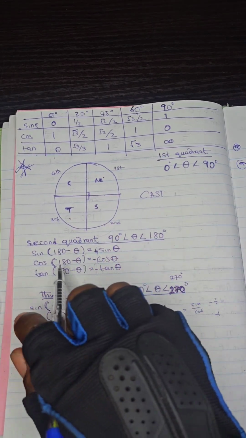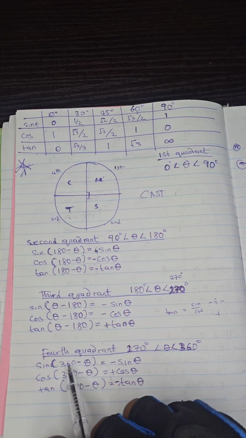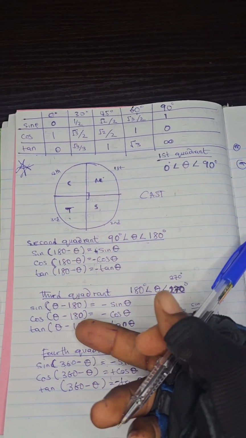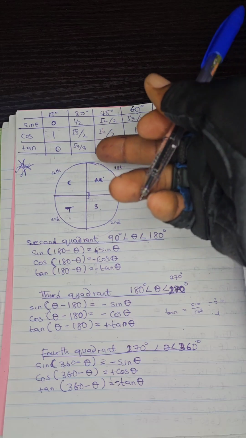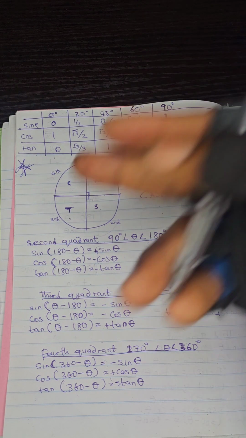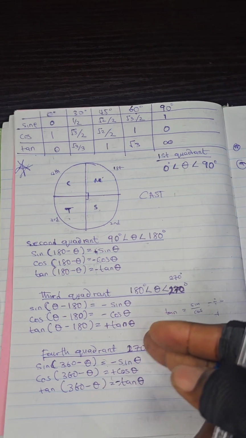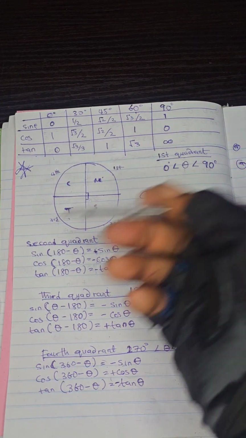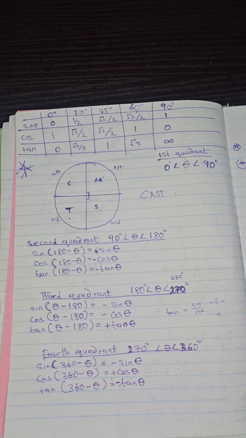Just know the formulas: 180 minus theta, theta minus 180, 360 minus theta. What you are trying to do with these formulas is bring it down to an angle in the first quadrant. Whatever the answer is in the first quadrant, that's the same answer in the quadrant you are looking for. Then using CAST, you can know whether it will be positive or negative. I hope you get that.